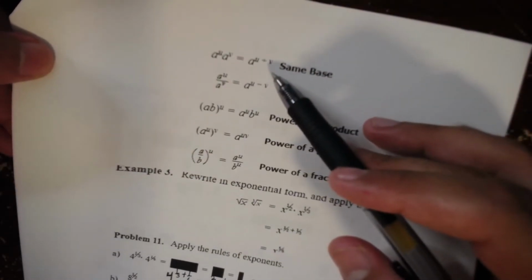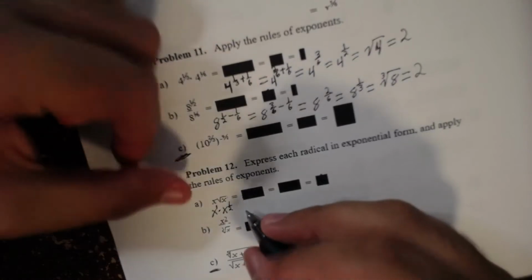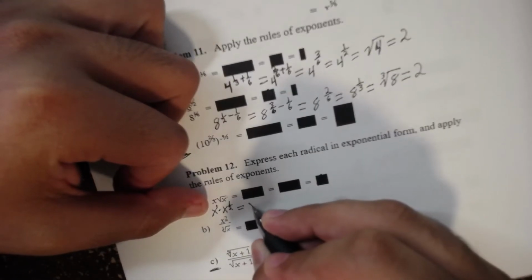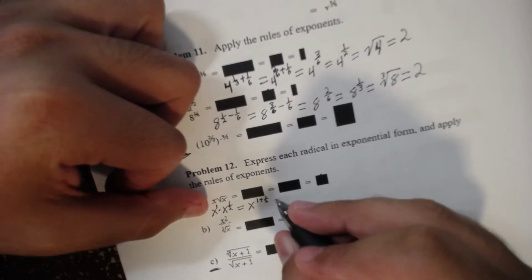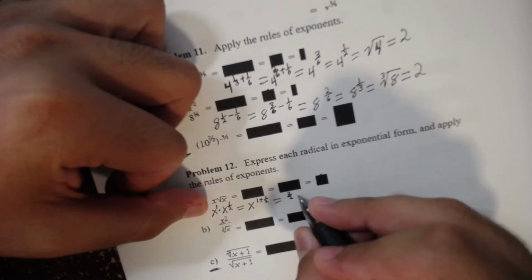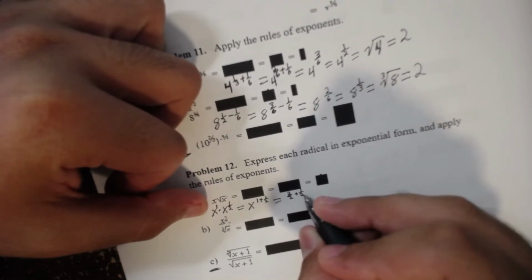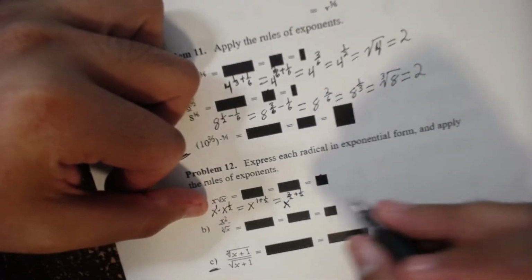Now we've got to use this rule, combining the exponents. We've got the same base. So we have x to the 1 plus 1/2. This is the same thing as writing 2 over 2 plus 1/2, with the same base.